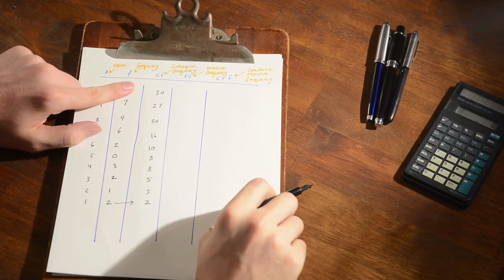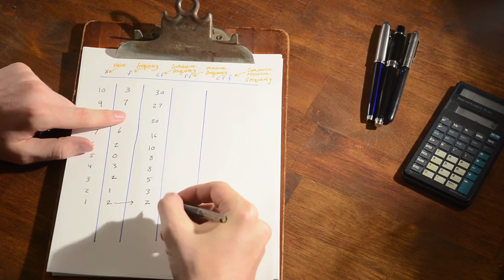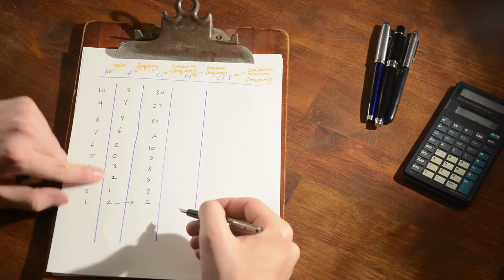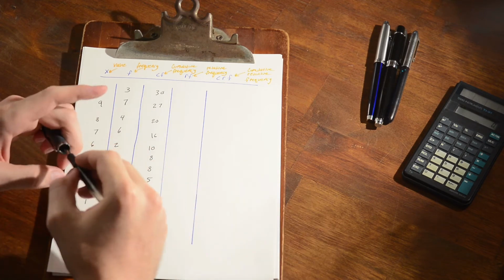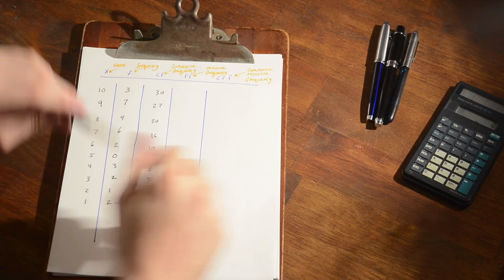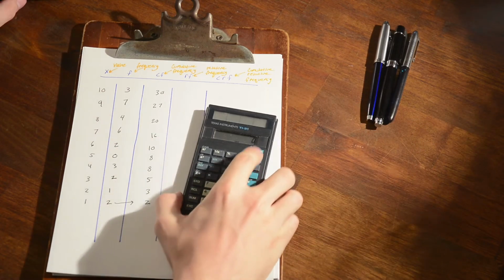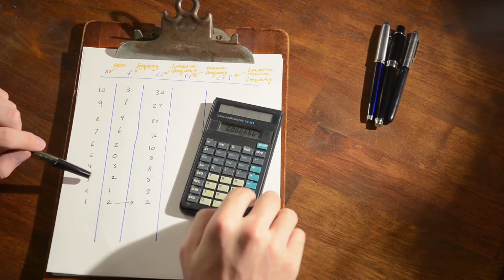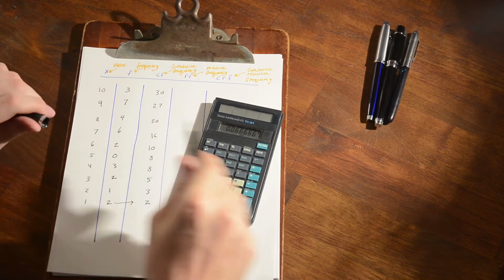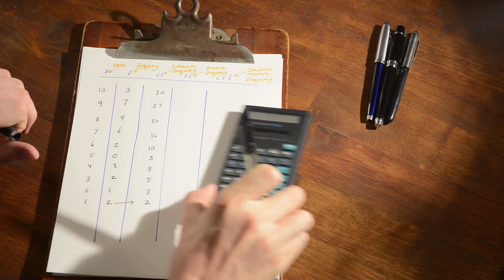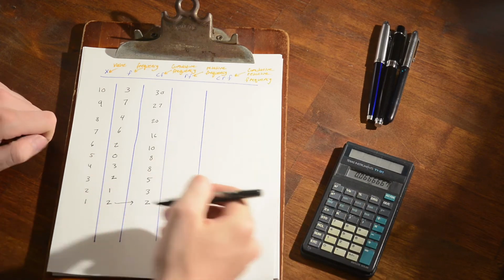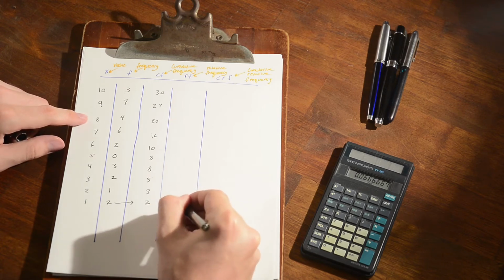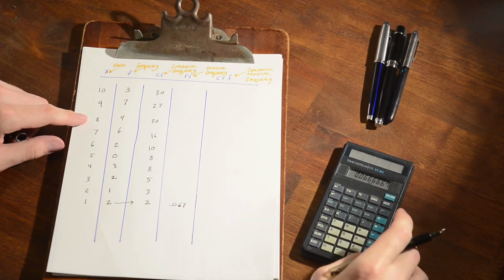Next, we have our relative frequency. For relative frequency, we take this frequency column and we divide that frequency by the total number of values. So for here we have 2 divided by 30 is equal to 0.0666667. I'm only going to deal with 3 decimal places, so we'll call this 0.067 with a slight rounding up.